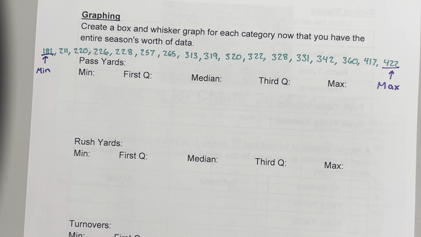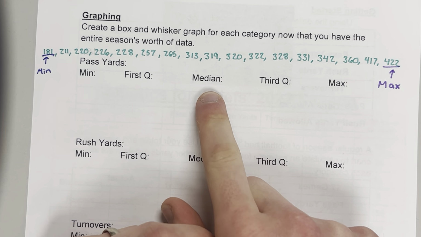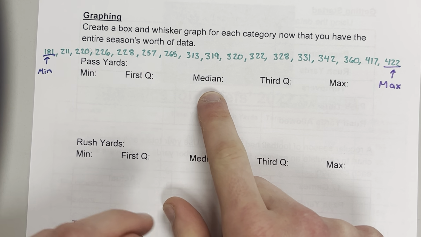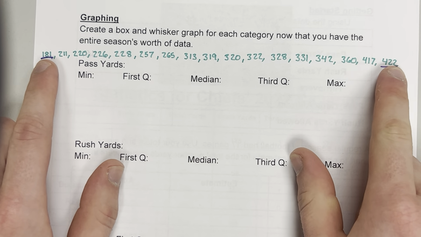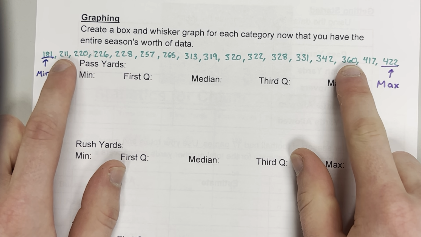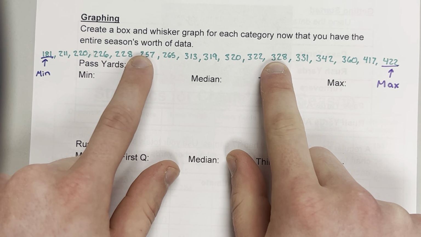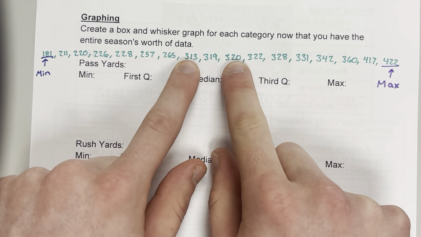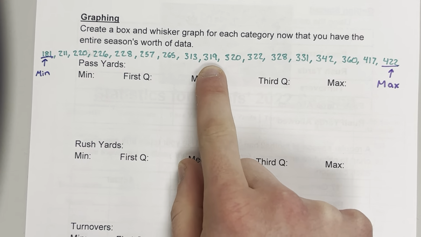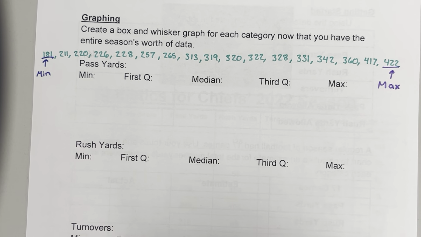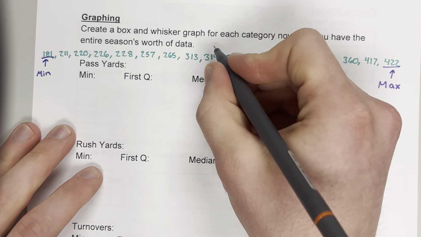We need a median, would be the next number that I find. Now that is the exact middle of your data set. And so starting on the ends, you just kind of work your way in one number at a time. Move in, move in, until we get our exact middle number. That is our median. Right? I always remember median sounds like middle.